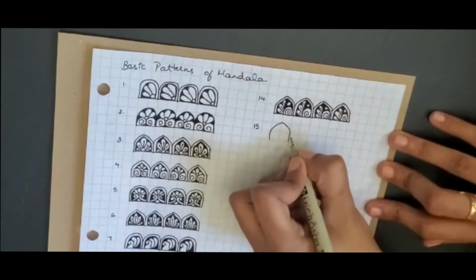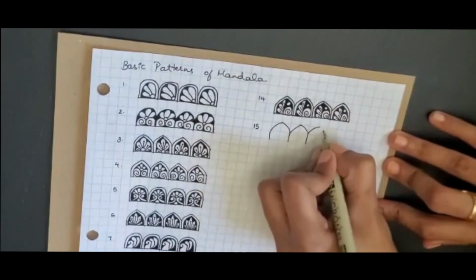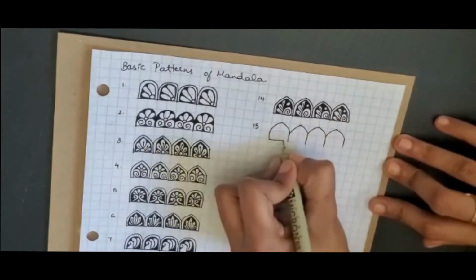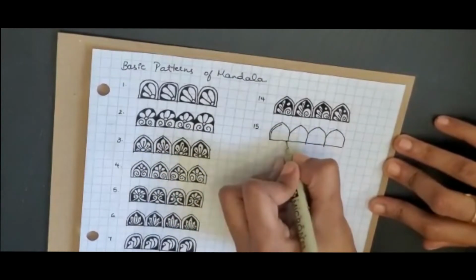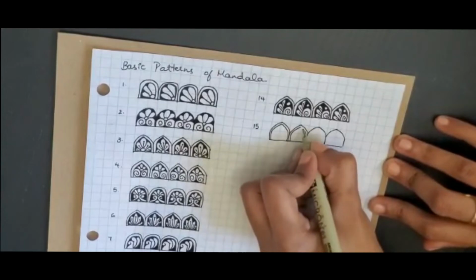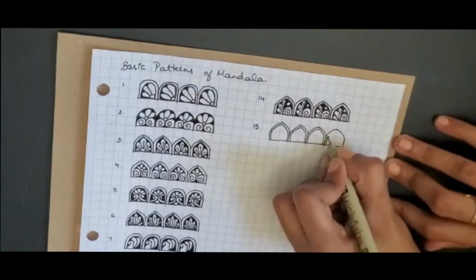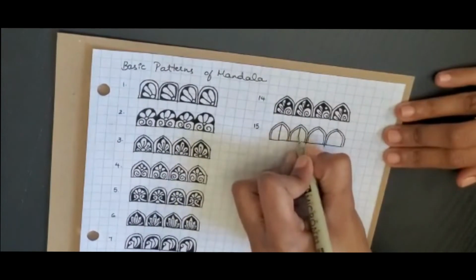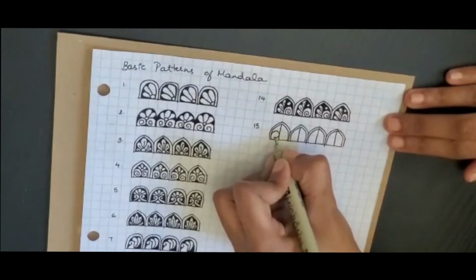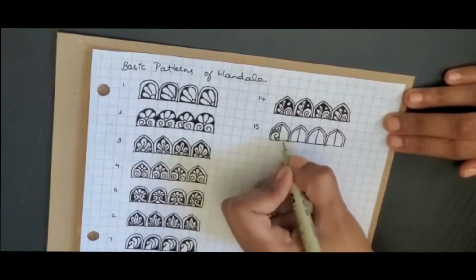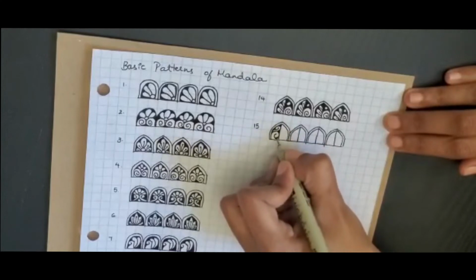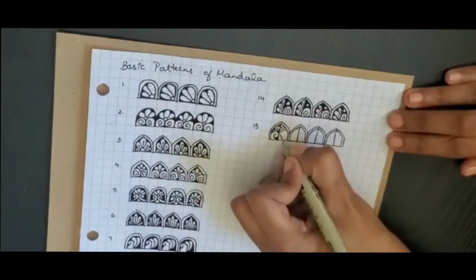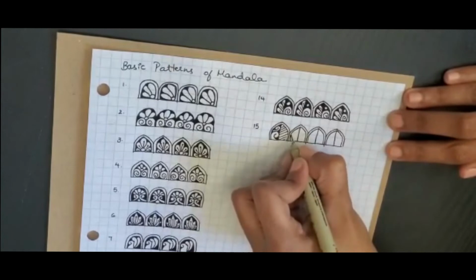For the 15th pattern, draw pointed petals, baseline as well as the inner line to it. Now divide it into 2 halves. For the left half, draw 2 spirals and shade it. Then for the right half, draw some diagonal lines.